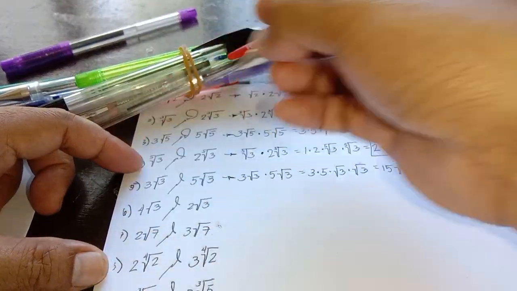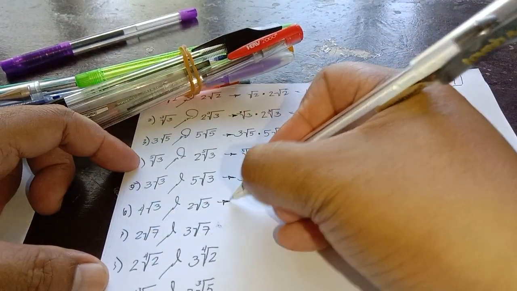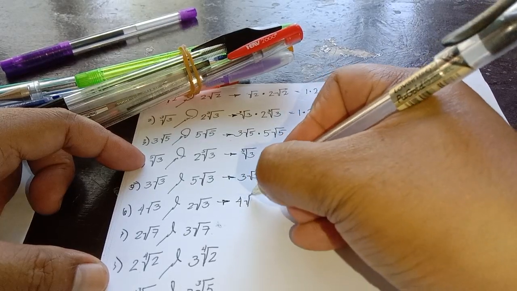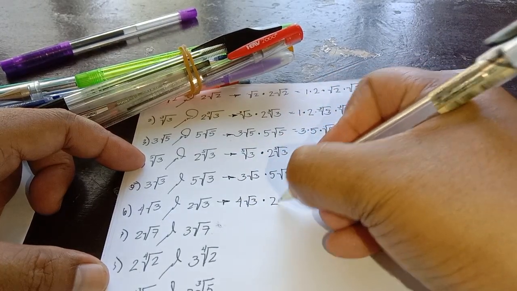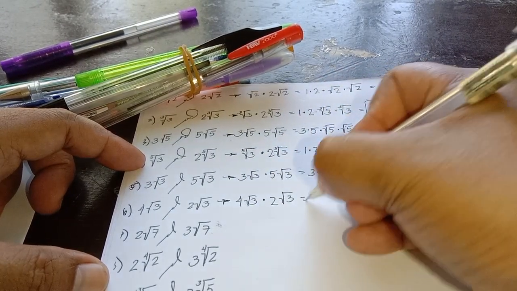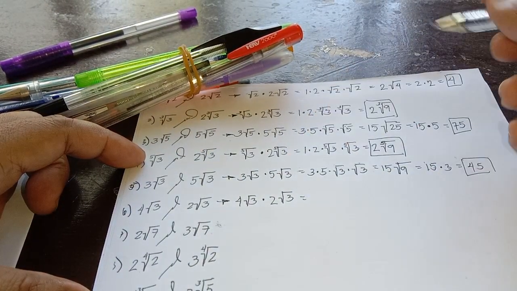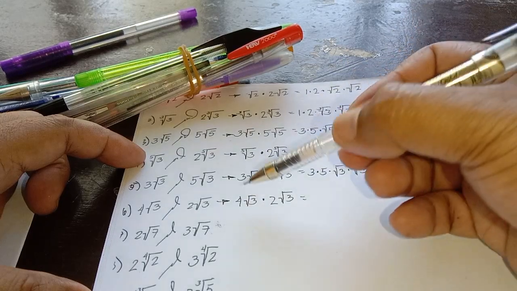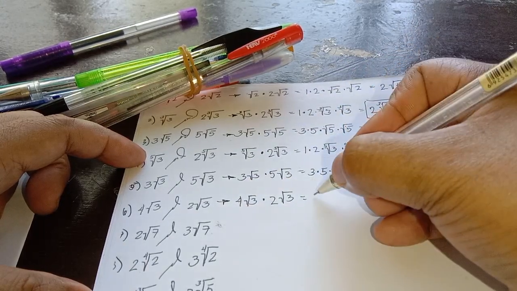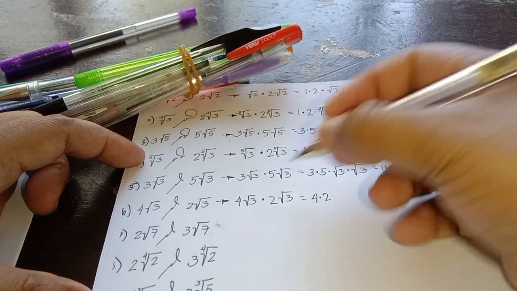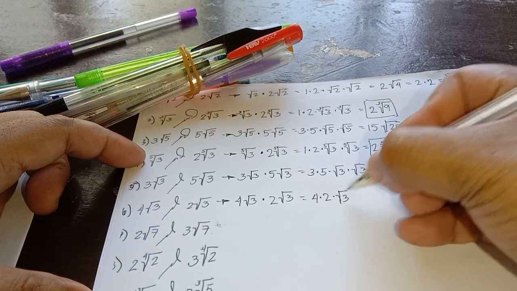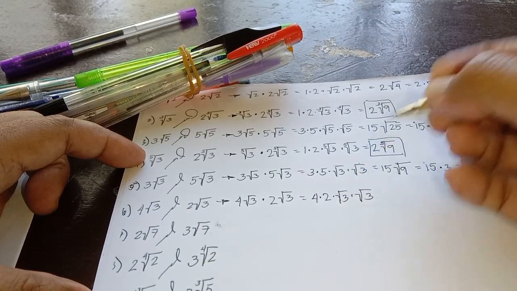In number 6, so yun ay 4 square root of 3 times 2 square root of 3. Okay? So again, yung nasa labas na number, 4 times 2, and then yung dalawang square root of 3 times square root of 3.